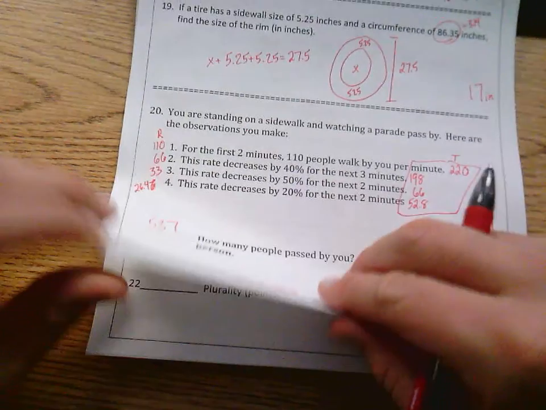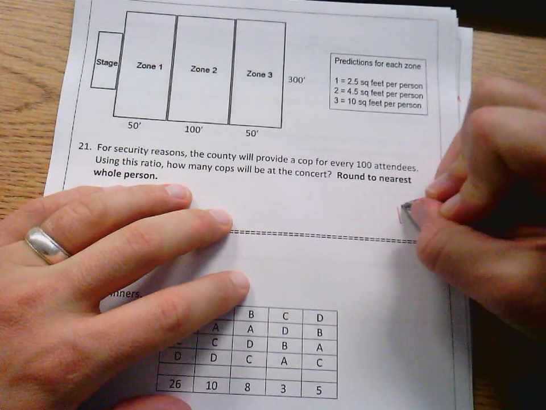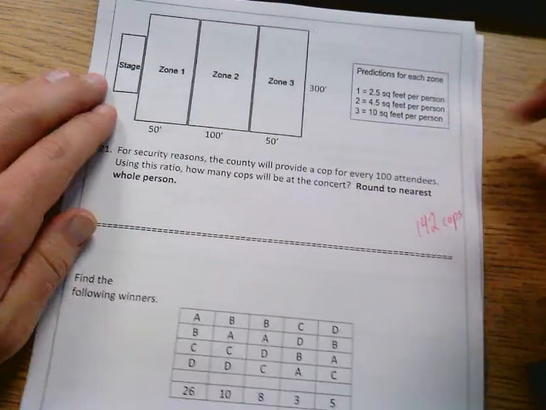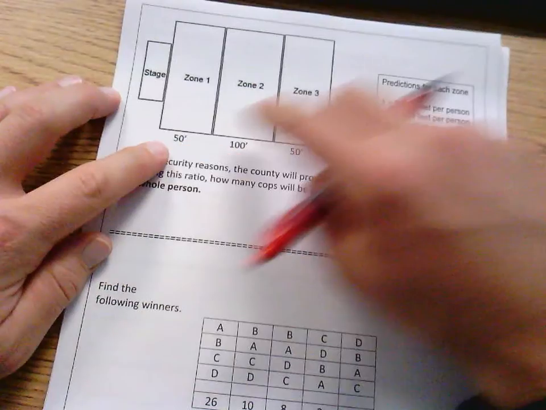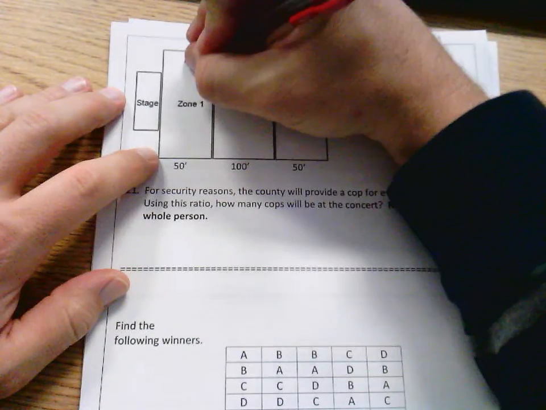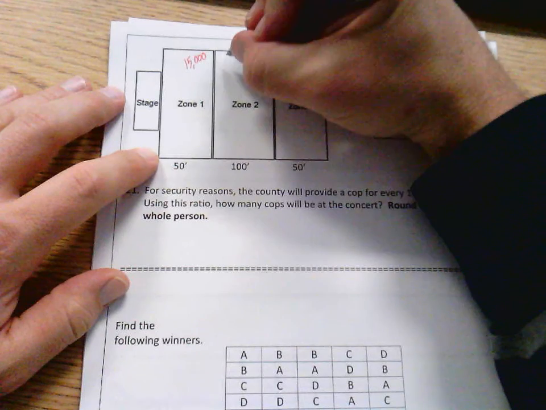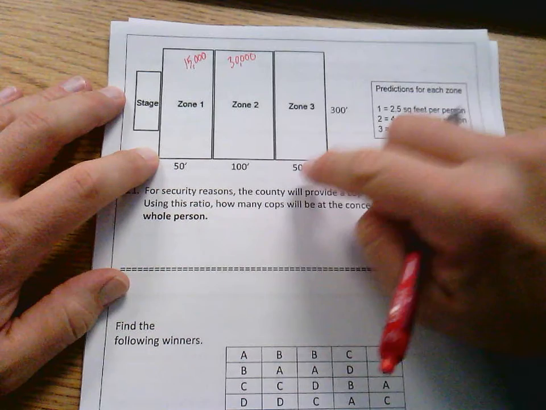All right. Question number 21. My answer is 142 cops. So let's figure it out. So we have zone 1, which is a 50 by 300 foot section. So I'm going to go ahead and find the area. 15,000 square feet. Then zone 2 is 100 times 300, 30,000, and then 15,000. That's how big this area is.